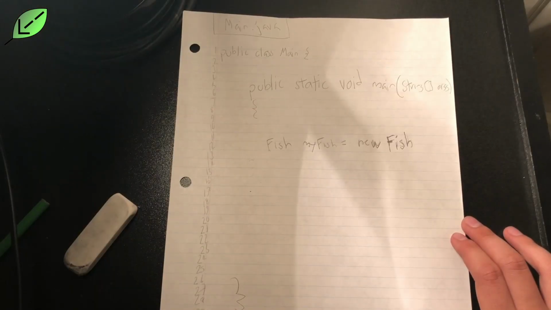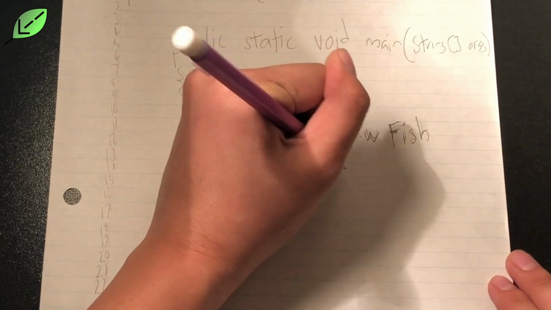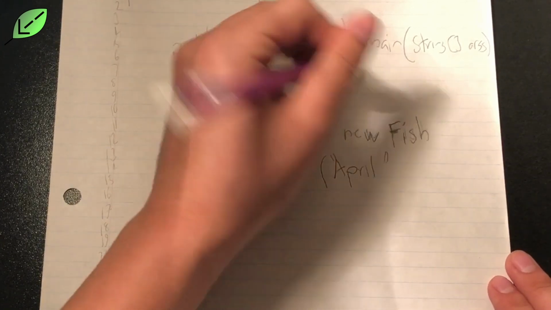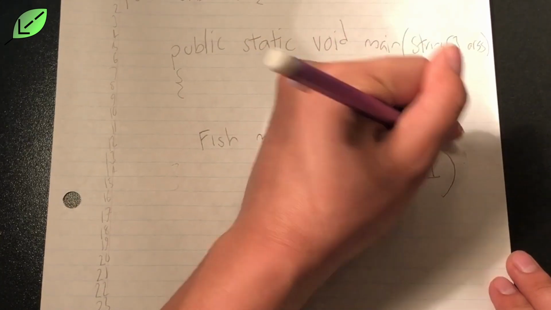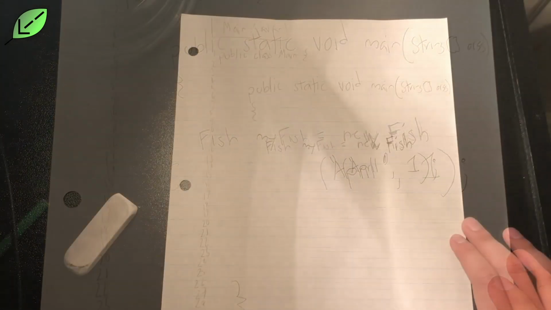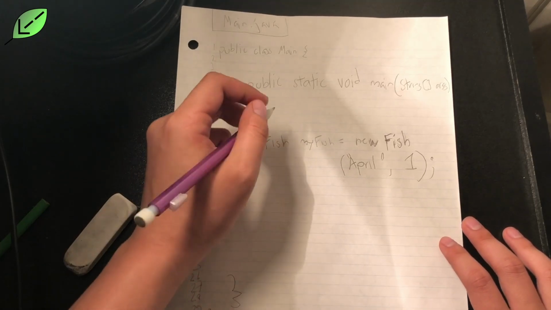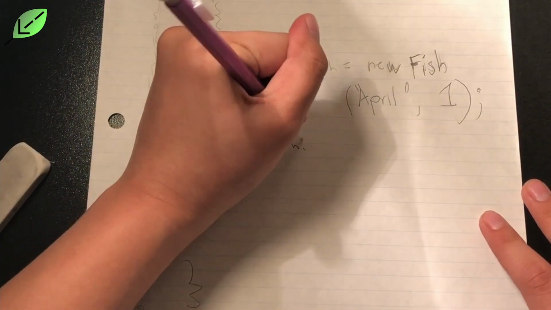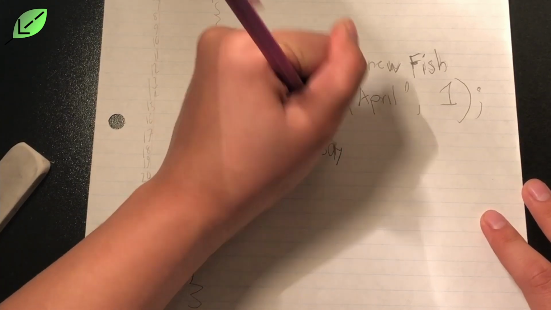Once again, there's no autocomplete. There's no suggestions because there's no IntelliSense. The only thing that exists in LooseLeaf is pencil IntelliSense and eraser extension. So let's pretend this is the same line. Let's do April. Let's set April to the name and 1 as the age because it's in years. And what I'll do is call the say hi method, my fish dot say hi.